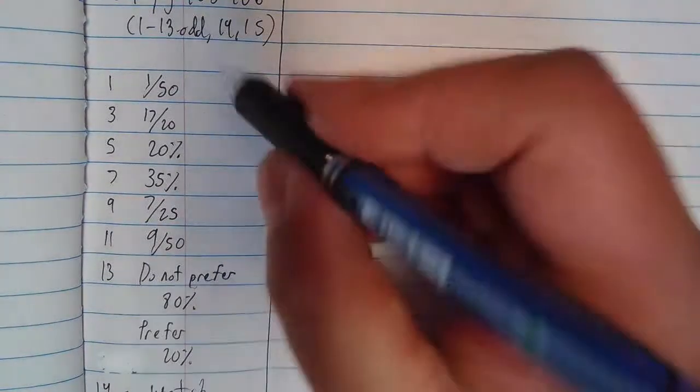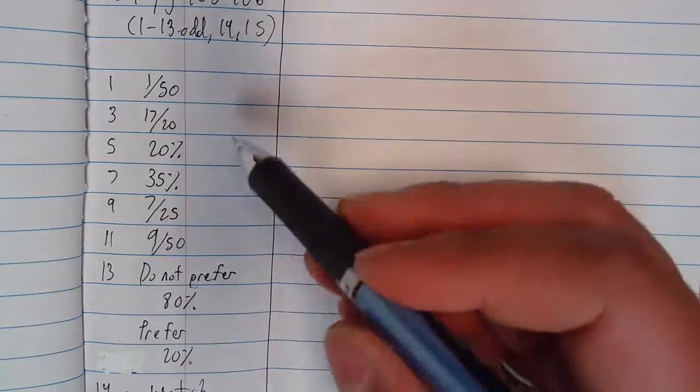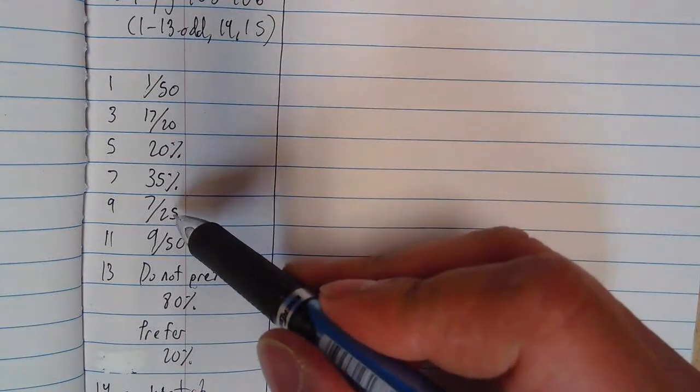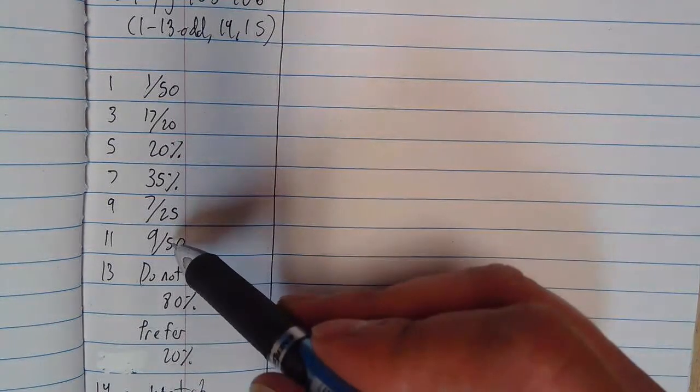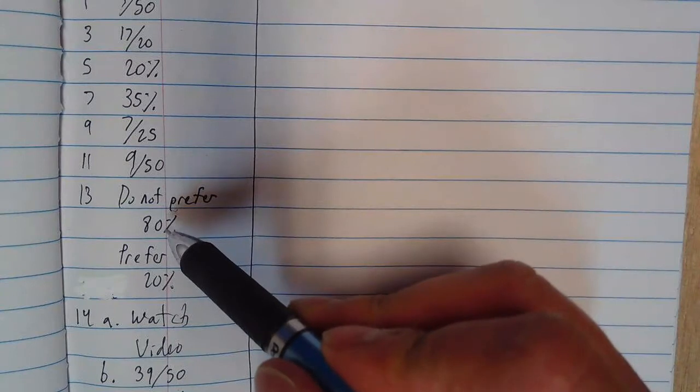Number 1, the answer is 1/50th. Number 3 is 7/20ths. Number 5 is 20%. Number 7 is 35%. Number 9 is 7/25ths. Number 11 is 9/50ths. 13, there's two answers you had to look at. For the do not prefer answer, that's 80%. Prefer is 20%, and together it should add up to 100%, which is the whole thing.